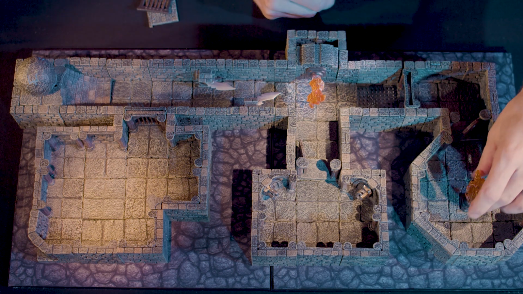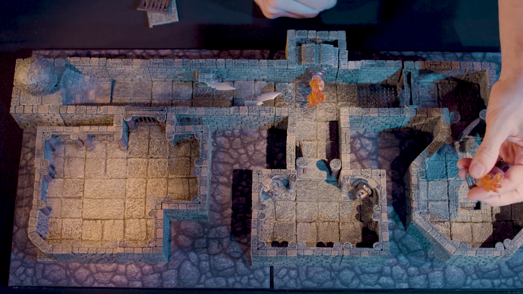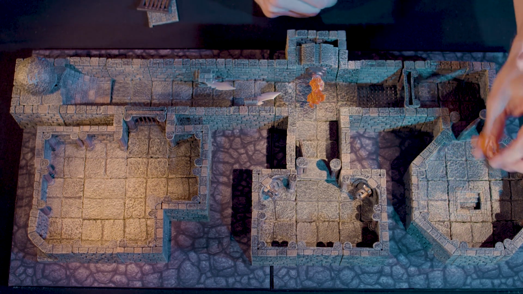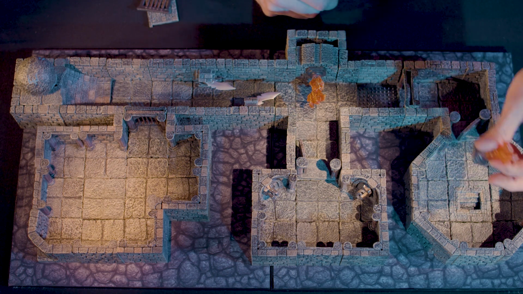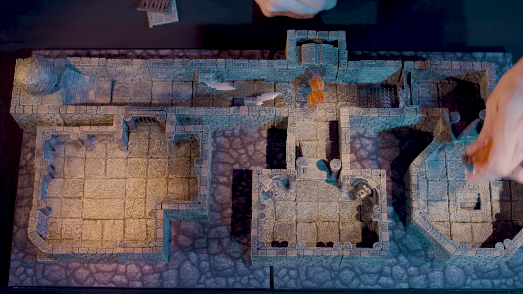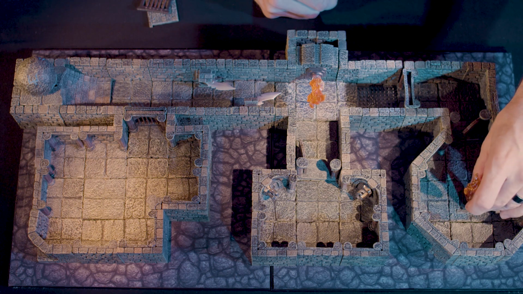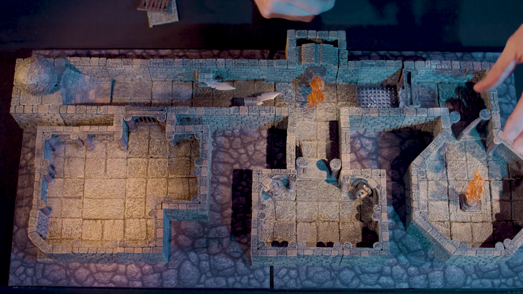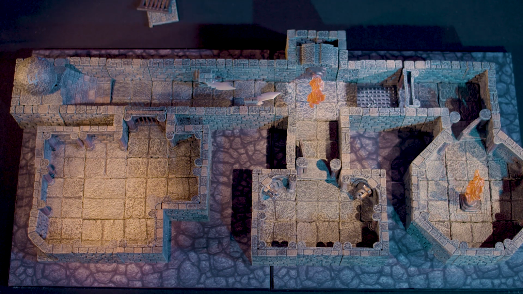This is an example of how, even though the traps are magnetic, you don't have to put them on the magnetic walls, right? In this case, I'm just taking the magnetic flame jet and putting it right on top of the descending stairs and saying it's a flame, something that's shooting flames straight up on the stairs.